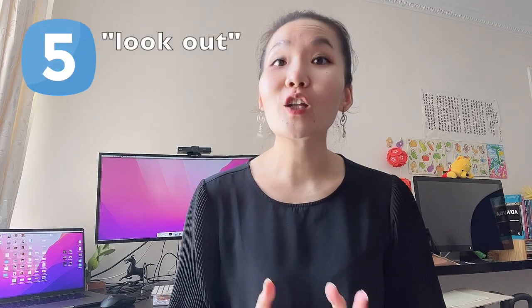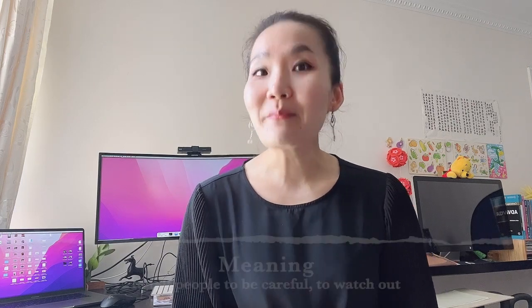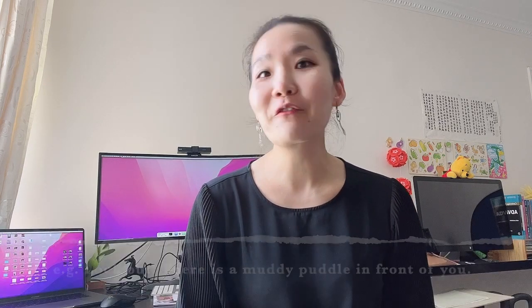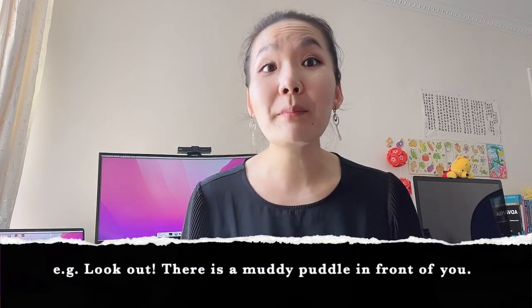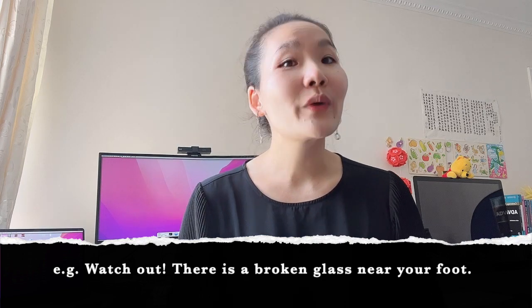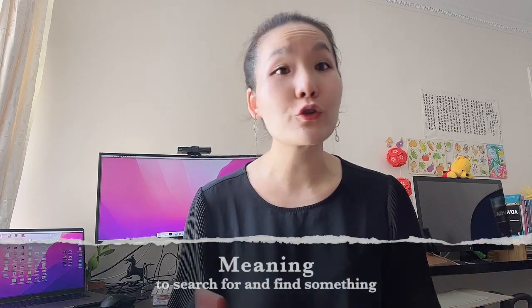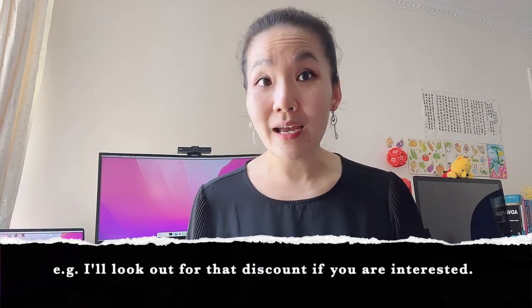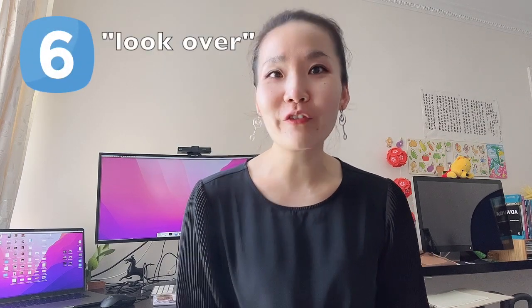Number 5, look out. It basically means to tell people to be careful. In other words, to watch out. Look out and watch out, they are synonyms. For example, look out, there's a muddy puddle in front of you, or there's broken glass near your foot. We can also use look out to mean to search for and find something. For instance, I'll look out for that discount if you're interested. It means next time when I come across the same discount, I'll make sure to tell you about it. Look out.